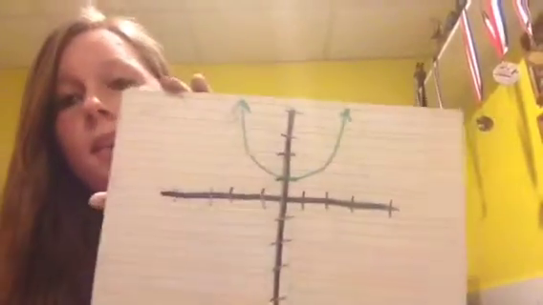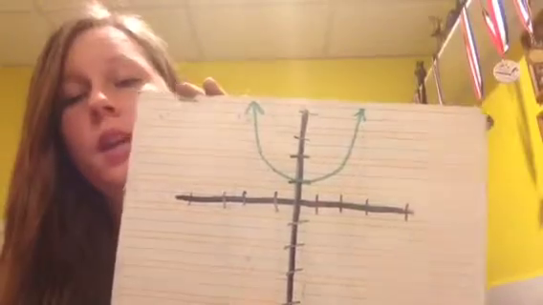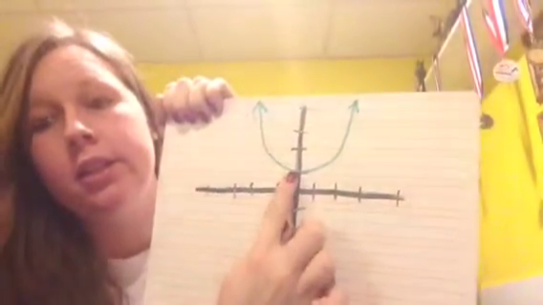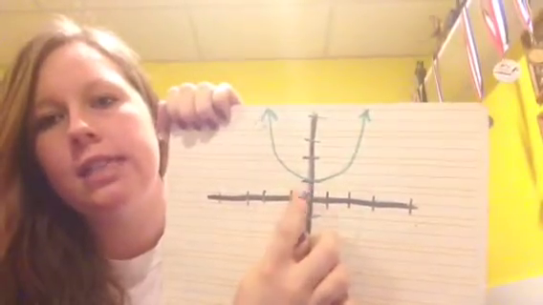Now let's start off with this simple example. Graph x squared plus 1. Your graph should look something like this. Now, knowing that there's a minimum here, you should be able to figure out that the vertex is at 0, 1.